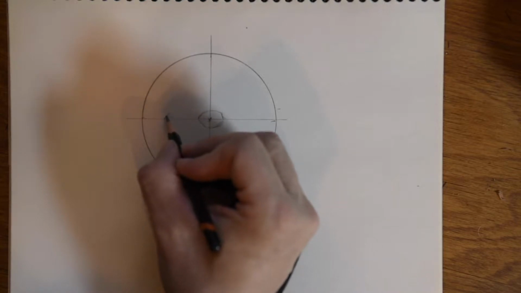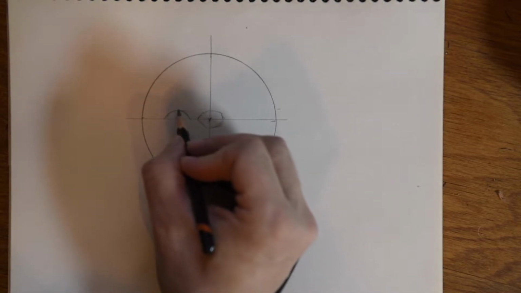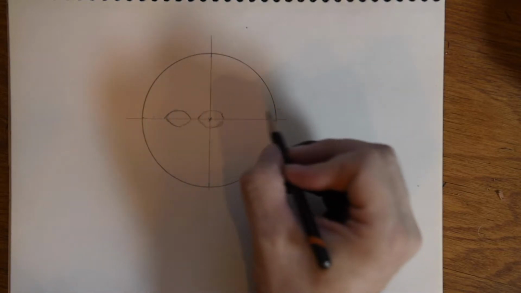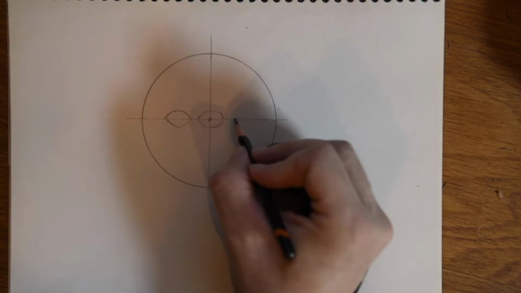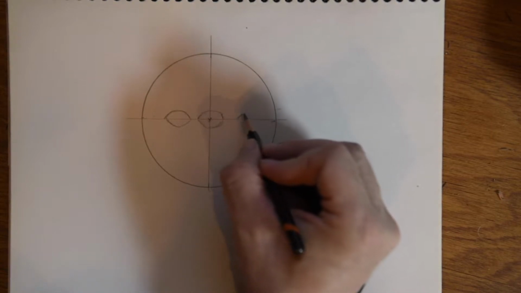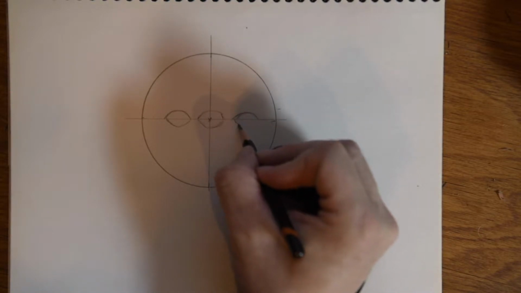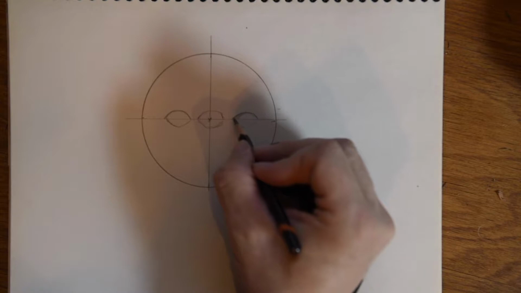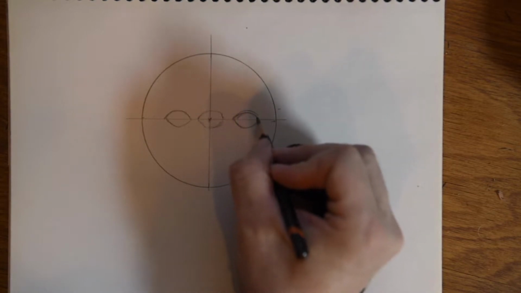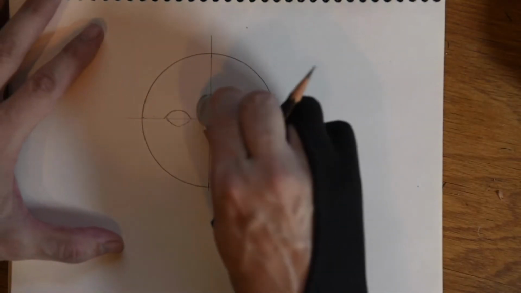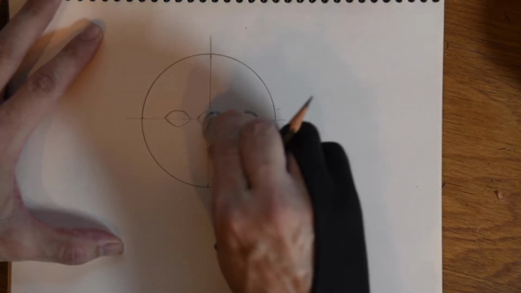So I'll draw my little football shape for my eye here, and a little football shape for the eye evenly at top and bottom. When I say evenly, it doesn't necessarily mean you have to go in there with a ruler or anything like that. You can just judge it by sight. And there's my left eye. So we'll go ahead and erase this part.